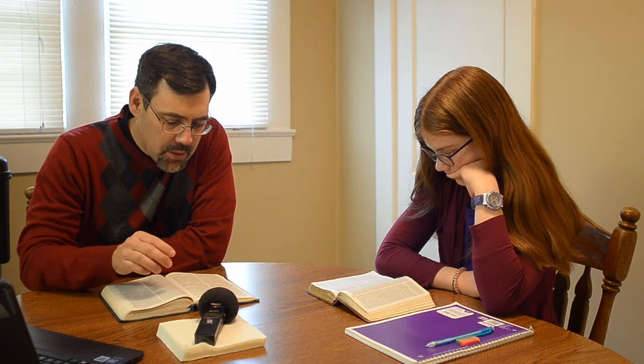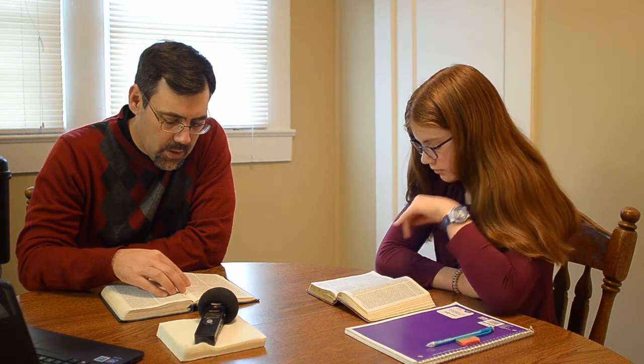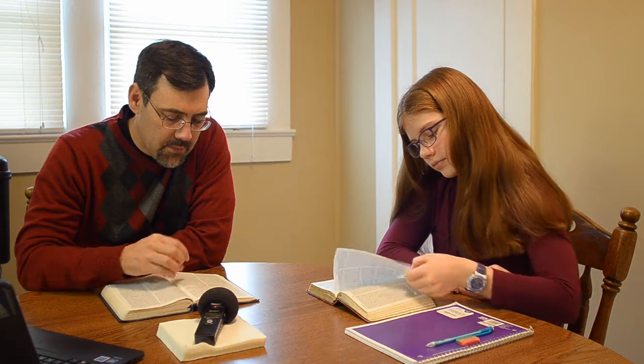Okay. To show that he was judging Israel and that during his judgeship, Israel turned back to the Lord. Good. From about verse 13 to the end of the chapter is kind of a summary of Samuel's ministry.